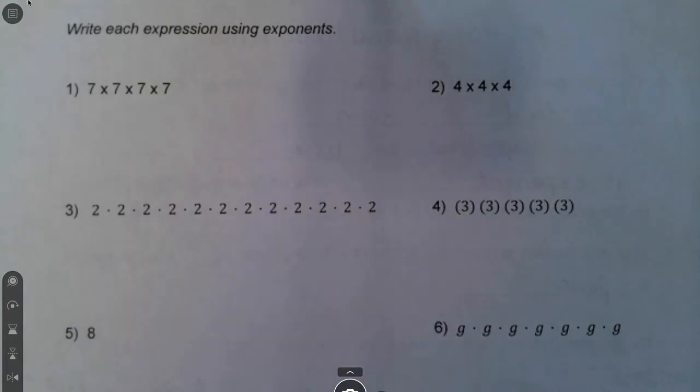Okay, so first thing we want to make sure you know how to do is write using exponents. So all these x's in this worksheet are just all the x's up here in this section anyway are talking about multiplying. So this is 7 times 7 times 7 times 7.